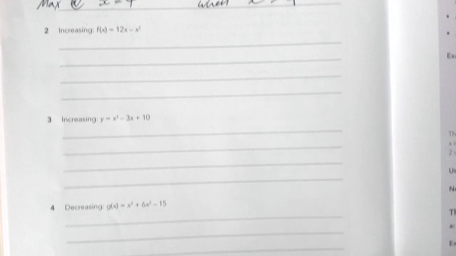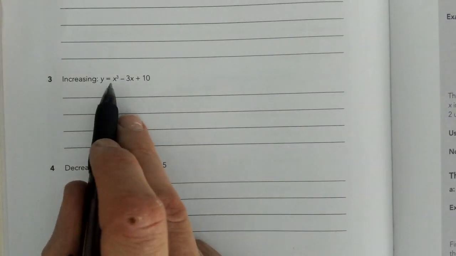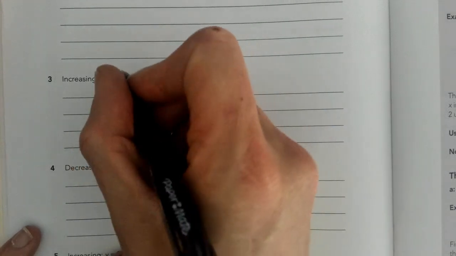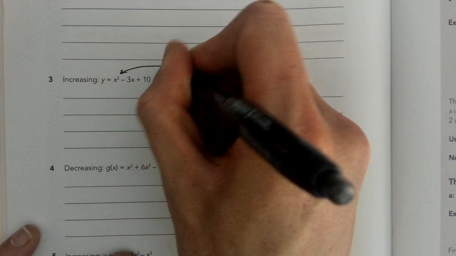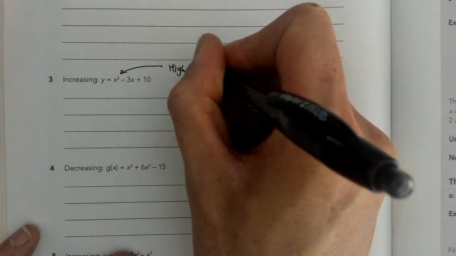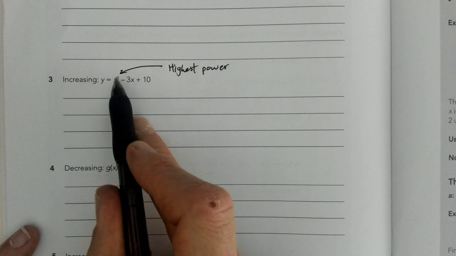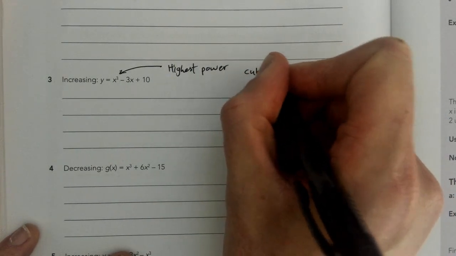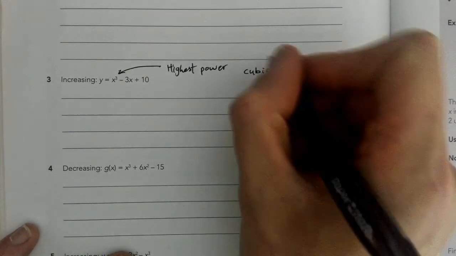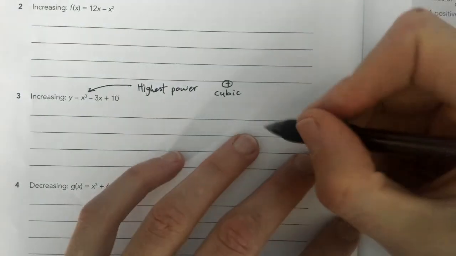Okay, so I'm going to skip ahead now. We'll go to question 3. So we want to find out when this function is increasing. What do we do again? We look here. We look for the highest power of x, which is probably a better way to look at that. And then let's just find out what's happening. Well, it's to the power of 3, so we know it's a cubic. And it's positive. So the picture is going to be that of a positive cubic.